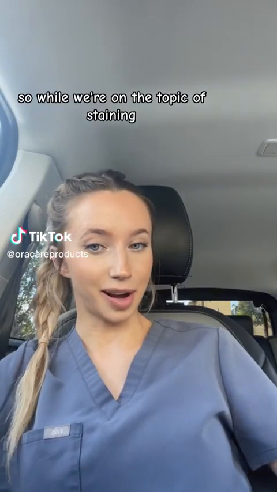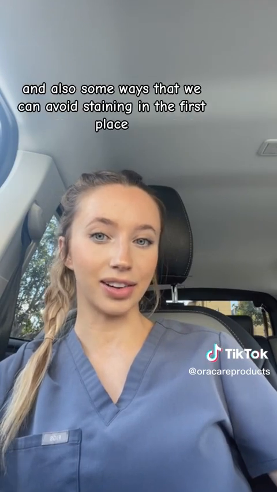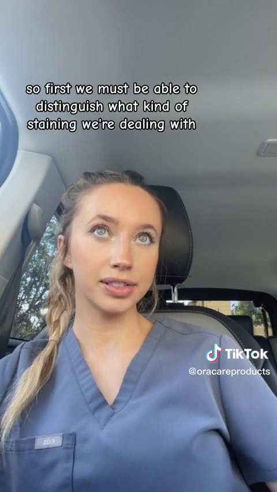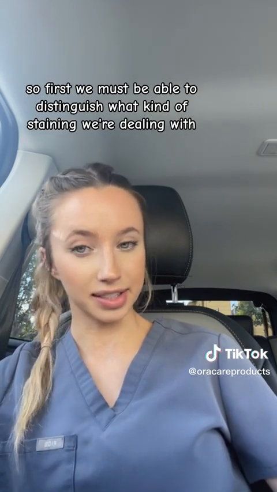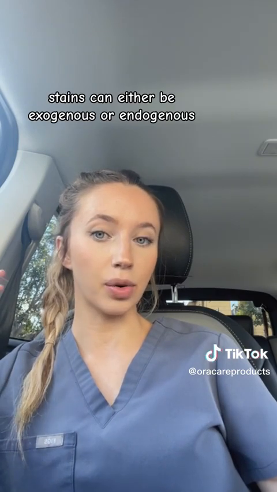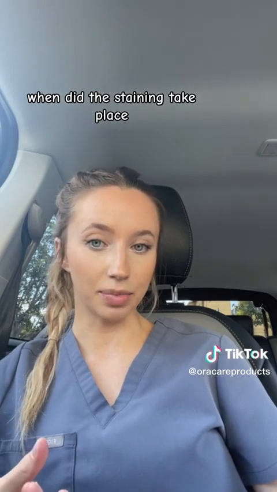So while we're on the topic of staining, I thought I'd go over some different types of staining and also some ways that we can avoid staining in the first place. So first, we must be able to distinguish what kind of staining we're dealing with. Stains can either be exogenous or endogenous. Ask yourself, when did the staining take place?